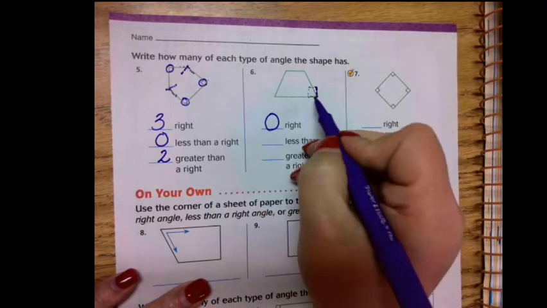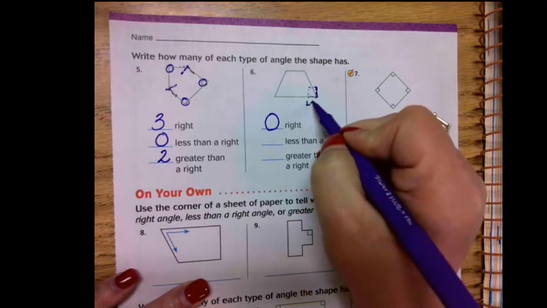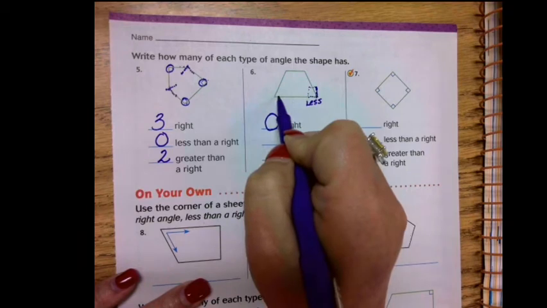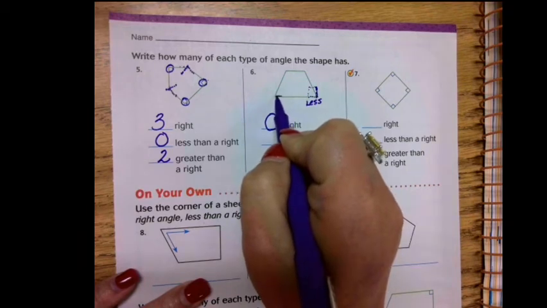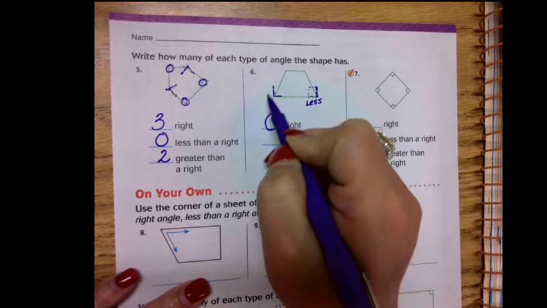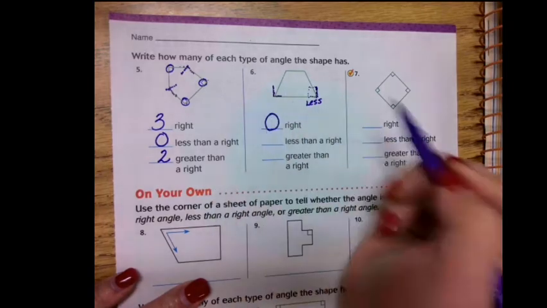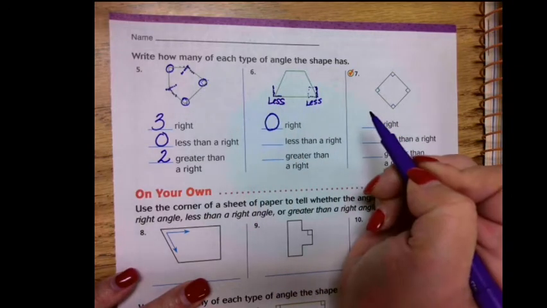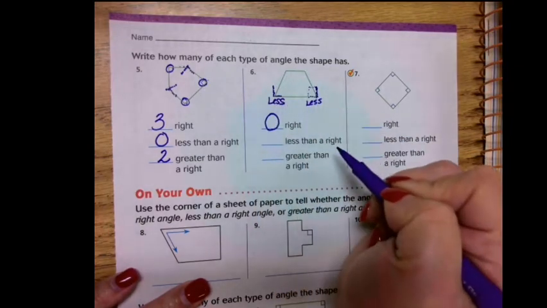That's smaller than, so that's going to be less than a right angle there. Let's check this one. All right, I'm going to draw my square. I'm going to go straight up. Now, is that one going to be greater than or less than? That's going to be another less than angle. So I've got 2 angles taken care of.